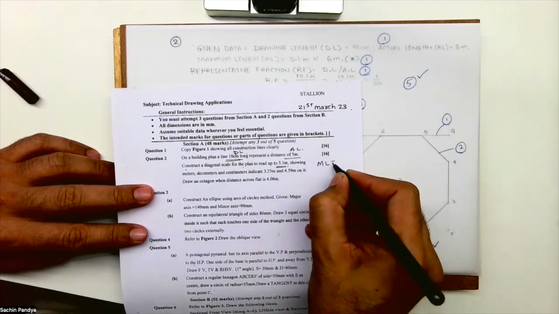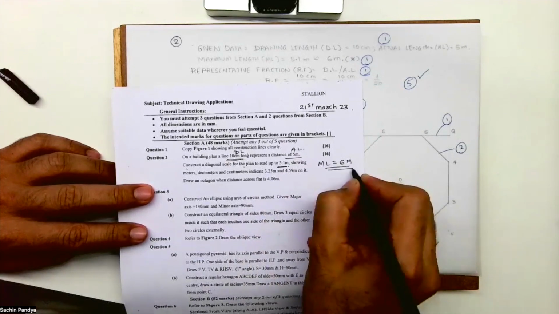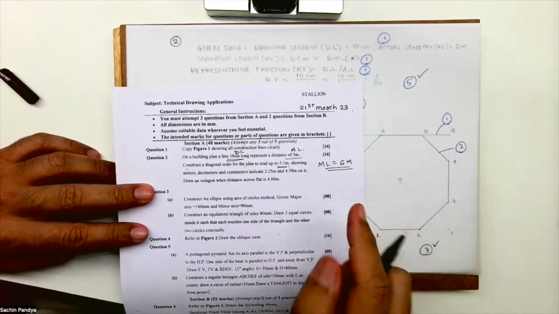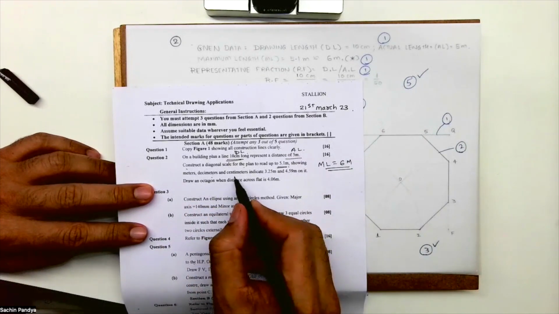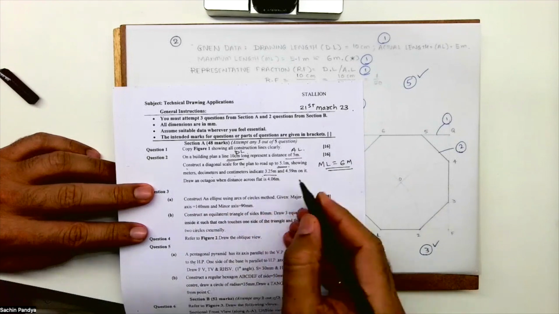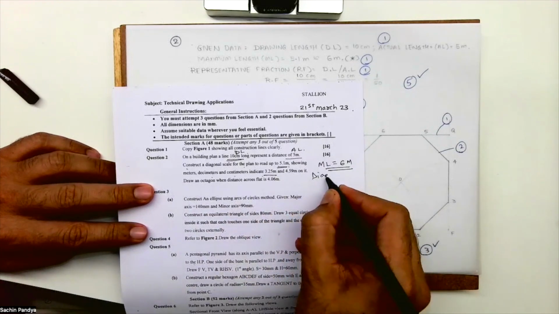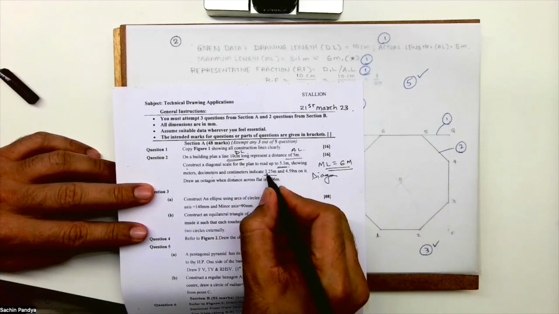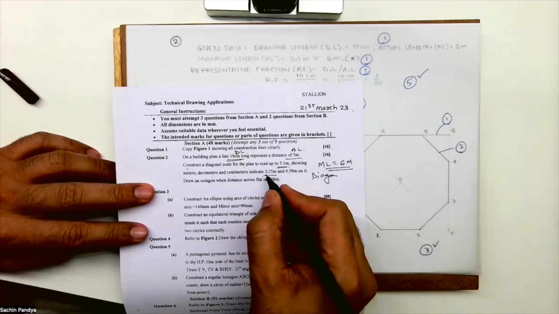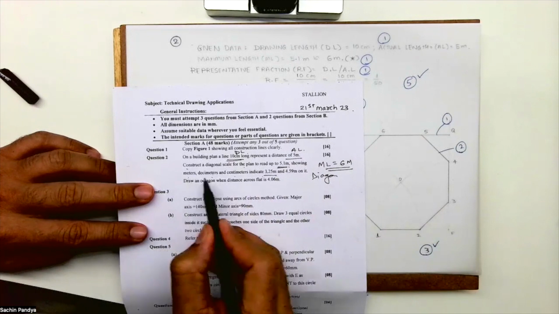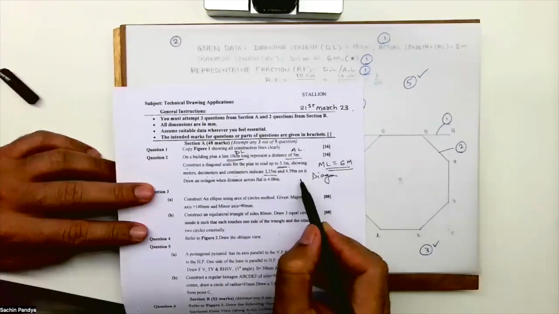So maximum length we will take 6 meters. Remember that we will always round off. Showing meter, decimeter and centimeter, indicate 3.25. So it's a diagonal scale sum, right? Because after point there are 2 digits. If it is 1 digit, then plain scale. Two digits, then diagonal scale. We have to show meter, decimeter, and centimeter.